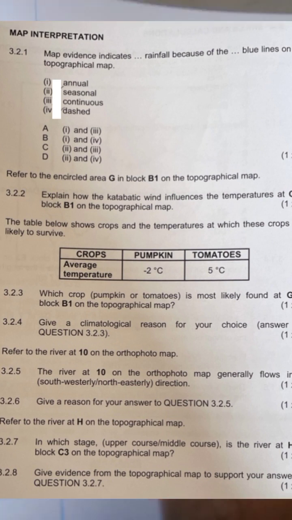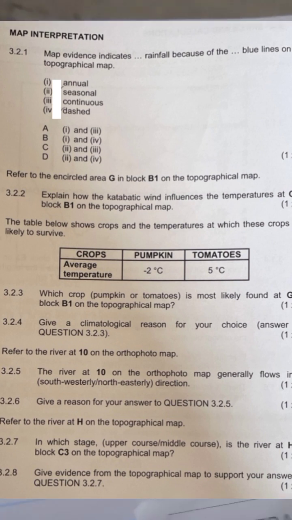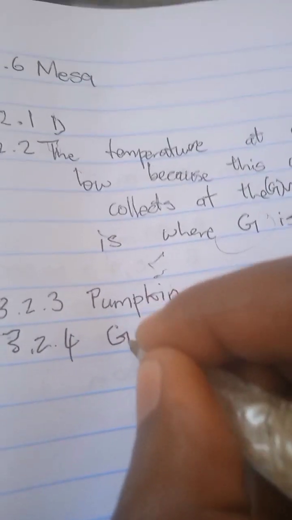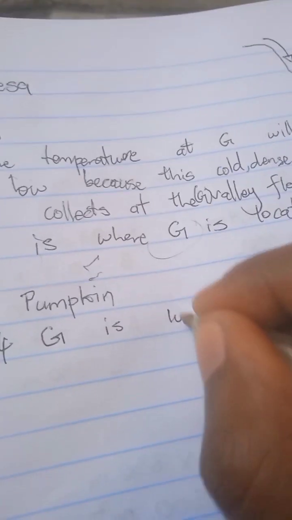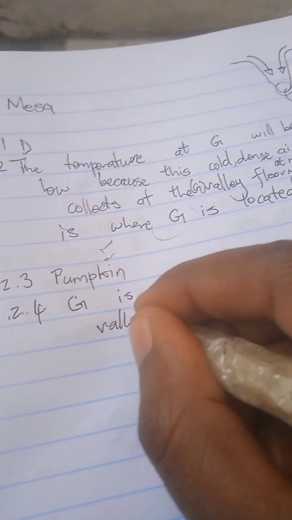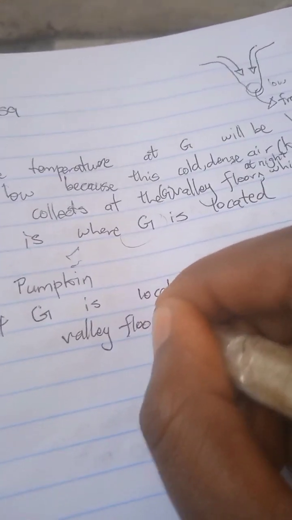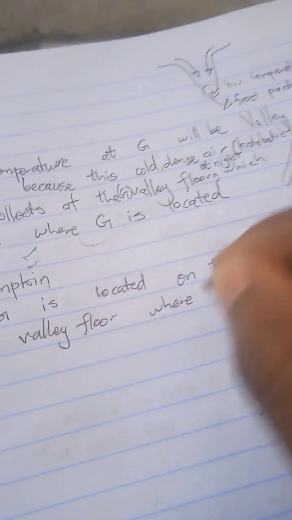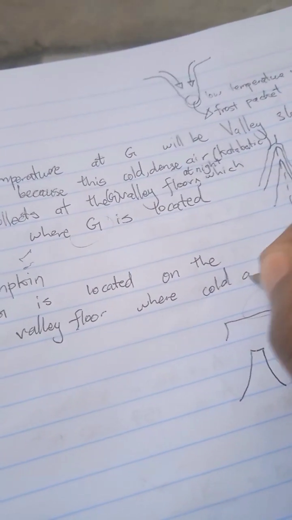The next question, 3.2.4, says give a climatological reason for your choice. Why did I say pumpkin? So my explanation here, I'll say G is located on the valley floor, where cold air collects.